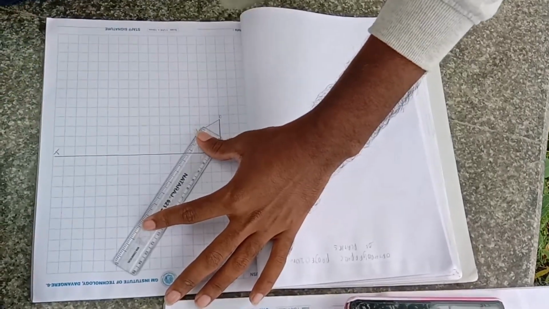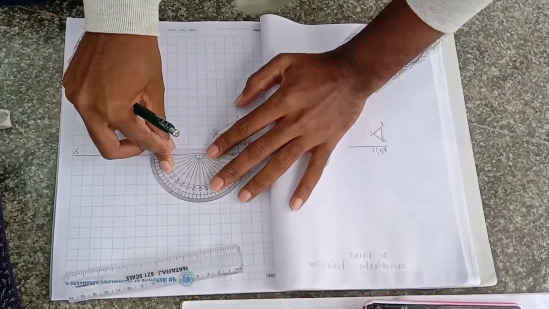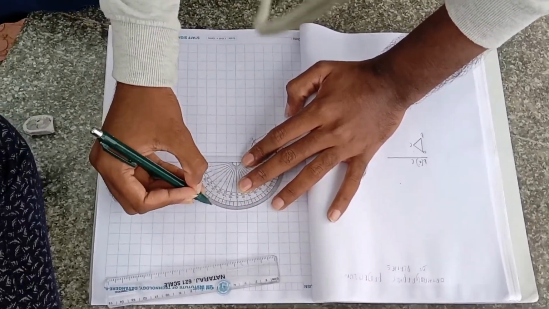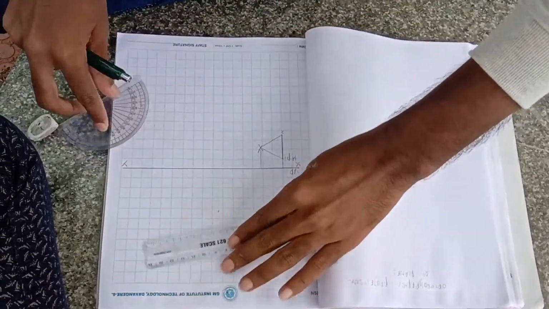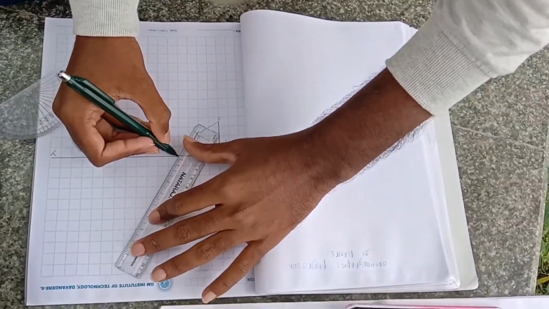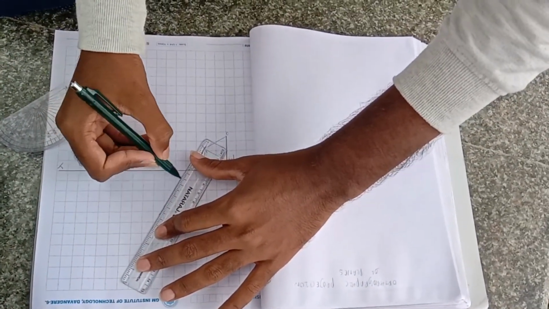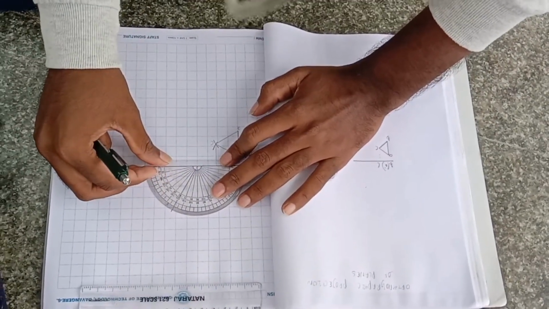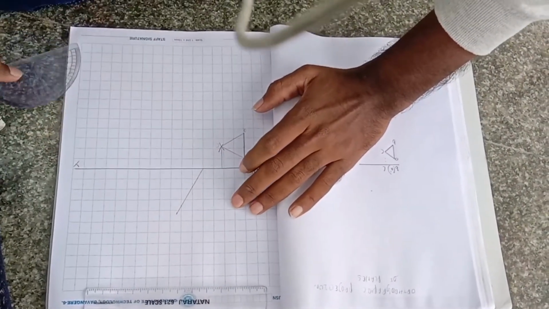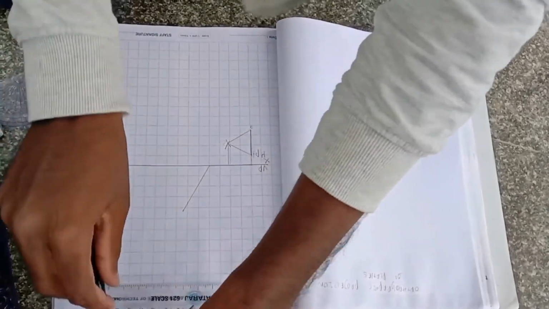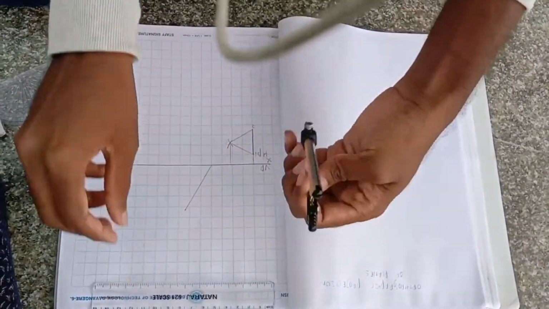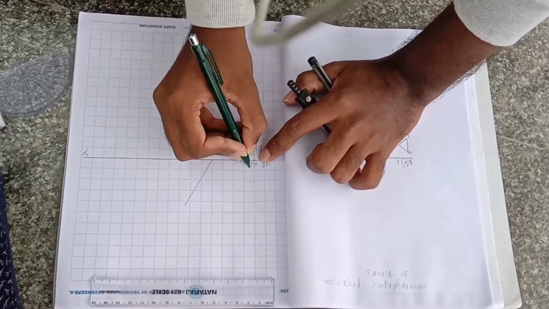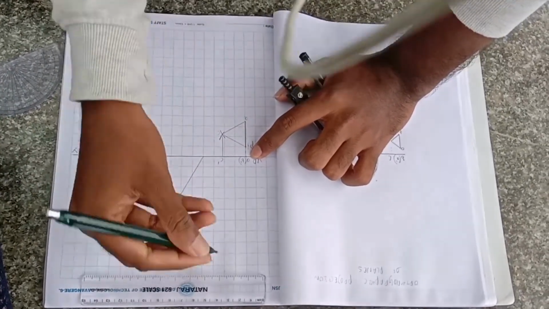Using the protractor measure 60 degrees, and using the compass measure the length of ABC. This is A dash, B dash, this is C dash.